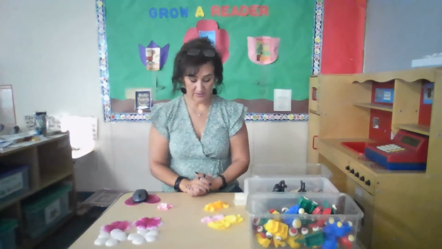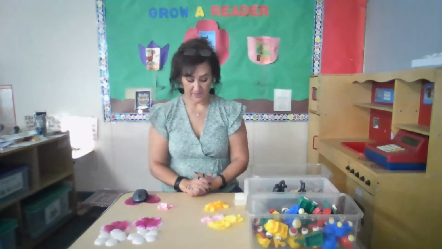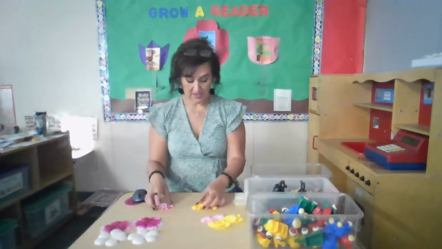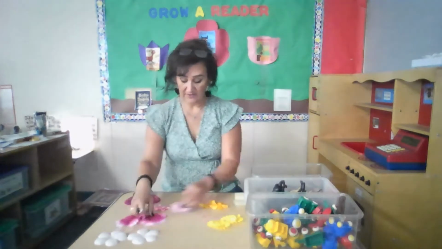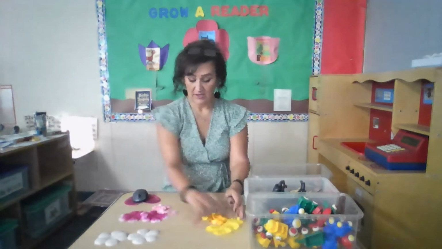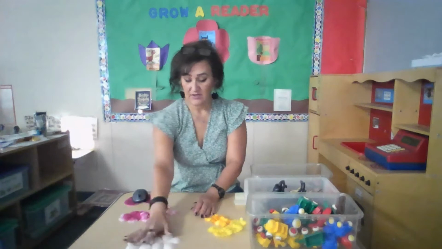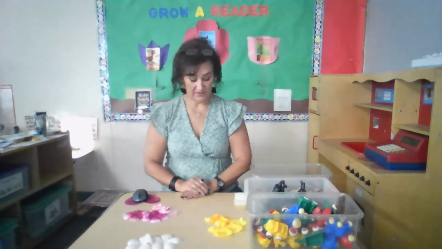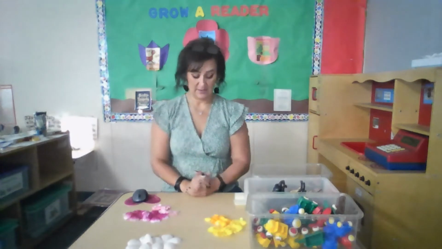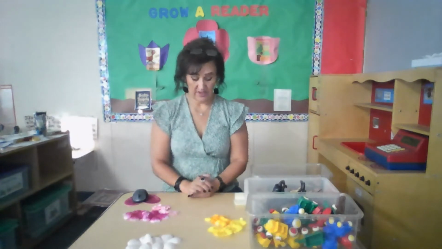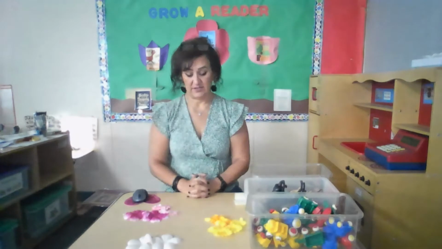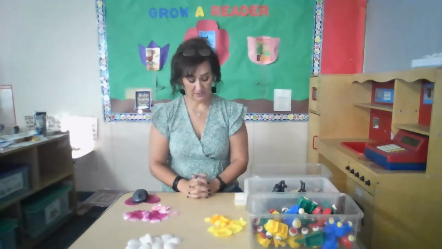And you can also sort by using the color. So we can have all the pink flowers here, all the yellow flowers there, and all the cream or white flowers there. So by color. Okay, and so that is your basic classifying, sorting. You want to start out with that if your child isn't accustomed to classifying and sorting objects.